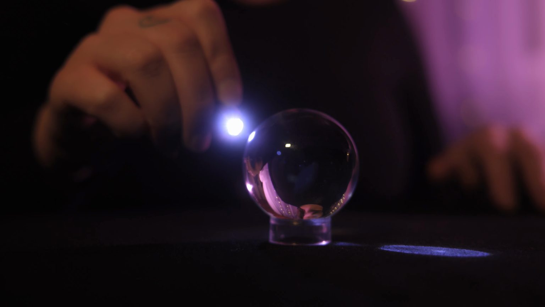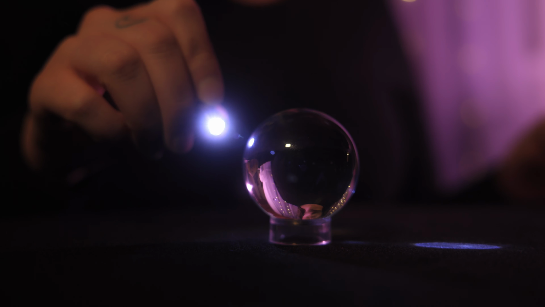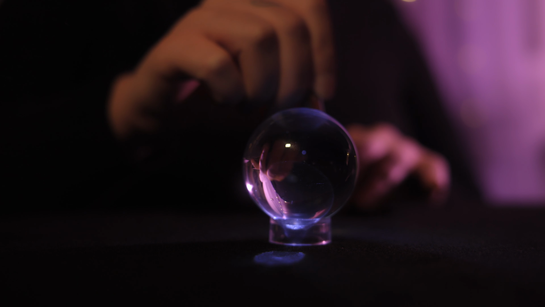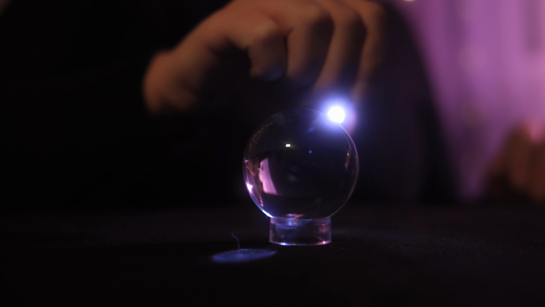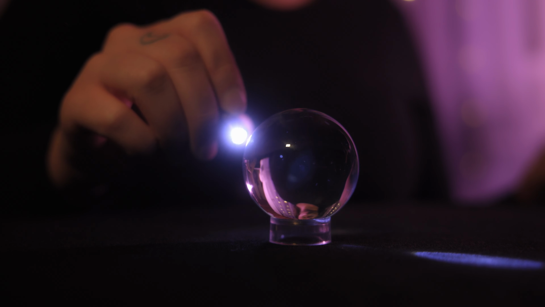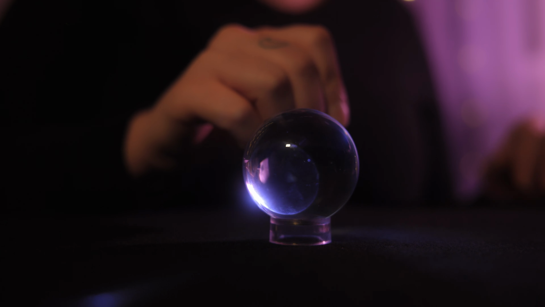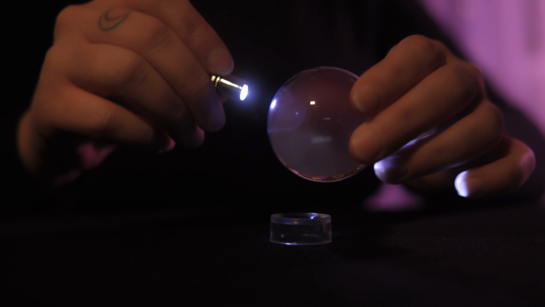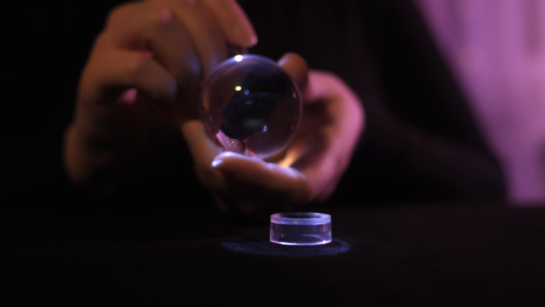As light enters the glass, its wavelength changes slightly and its path bends. The amount of bending depends on the glass's refractive index.